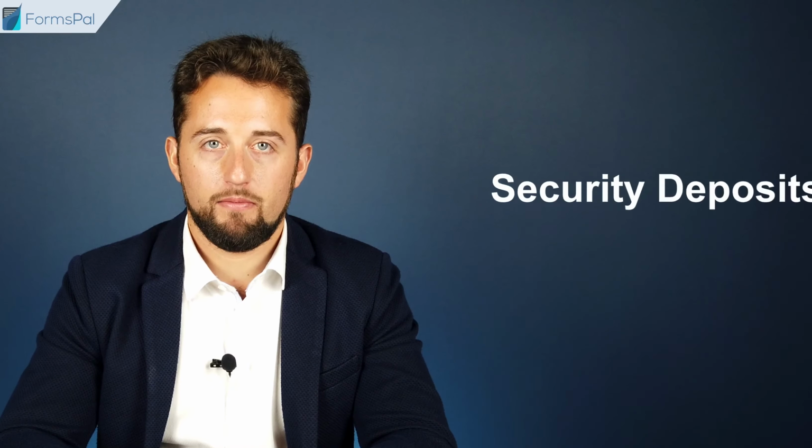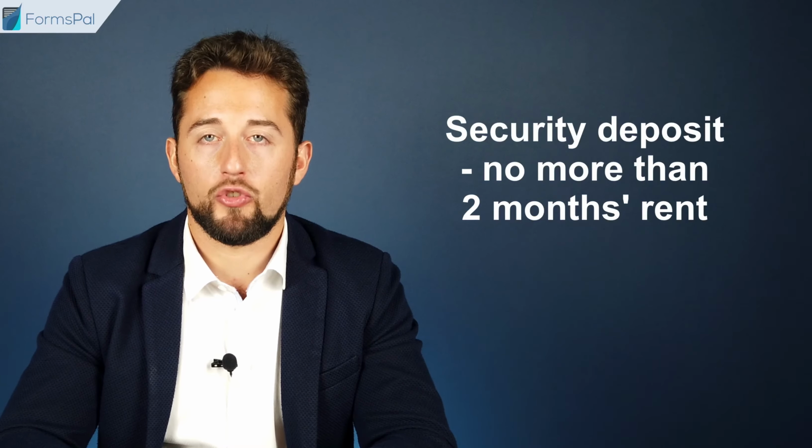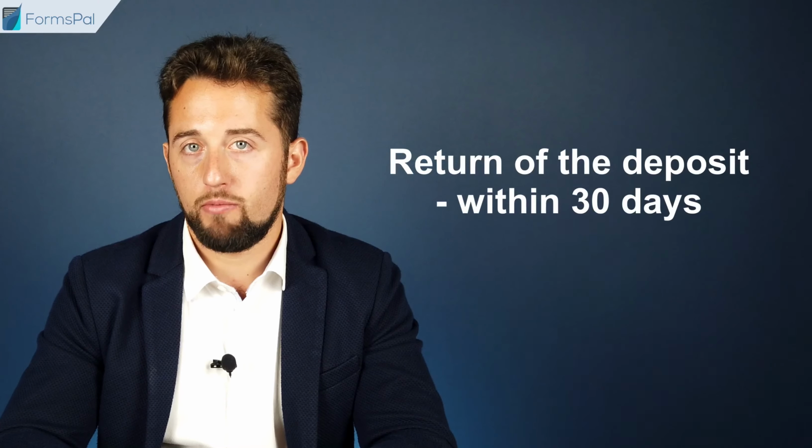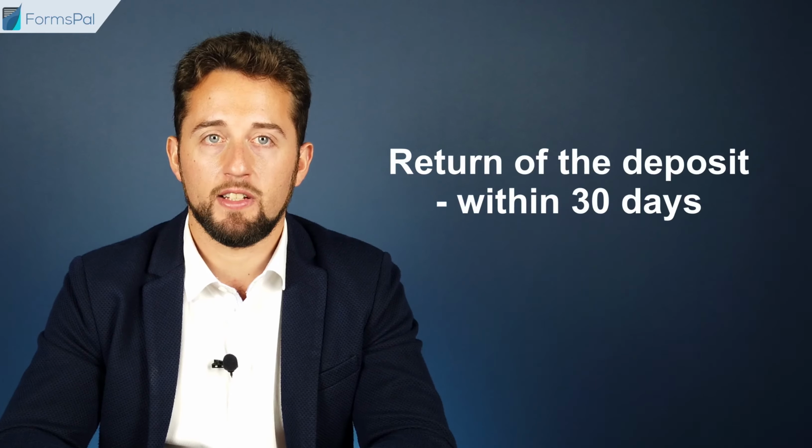Security deposits. According to the Maine probate code, the maximum security deposit cannot be more than 2 months' rent. The landlord should return the security deposit within 30 days after the termination of the tenancy, or the time stated in the written rental agreement. For tenancy at will, which is an agreement without a set end date, it should be returned within 21 days after the termination of the tenancy, or the surrender and acceptance of the premises, whichever occurs later.